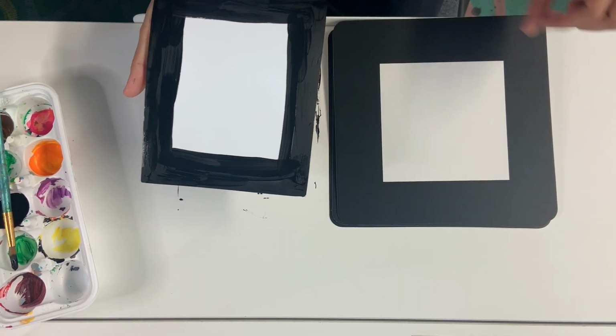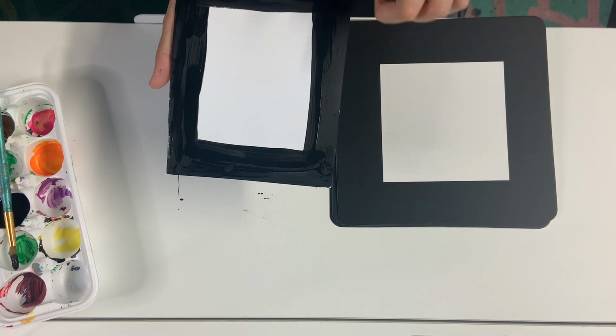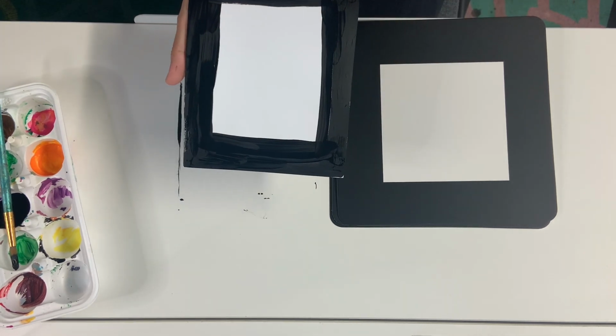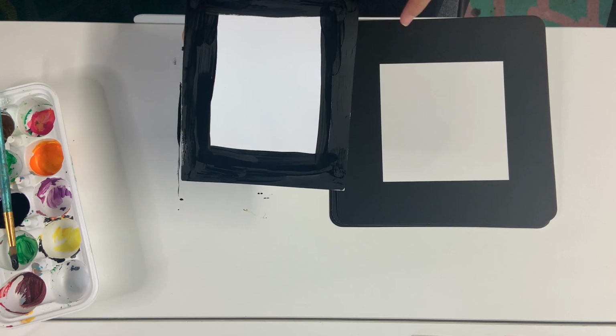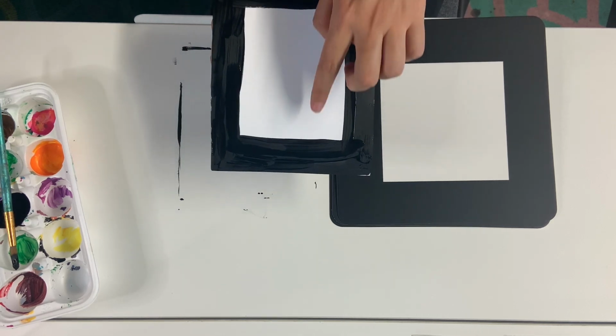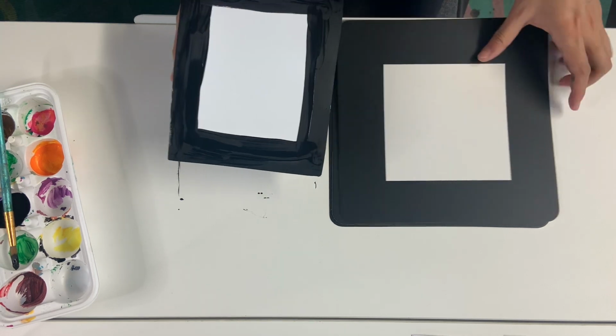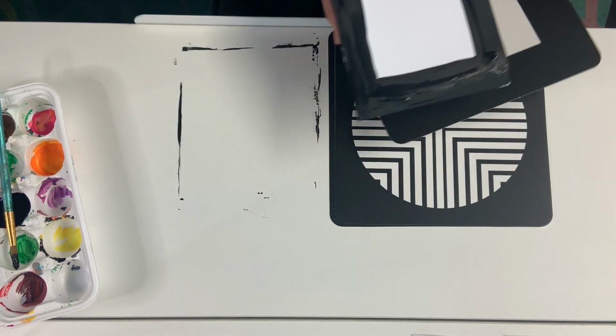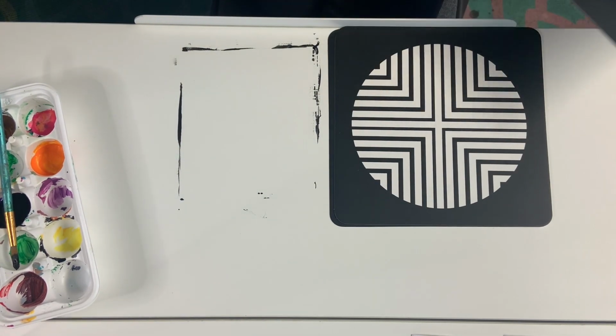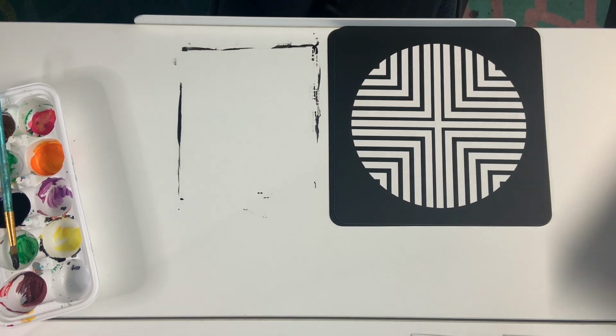You can see I painted the negative space all black, or you can use another color if you like colors a lot. And you can see the positive space is right in the middle. Okay, now let's move on to another one.